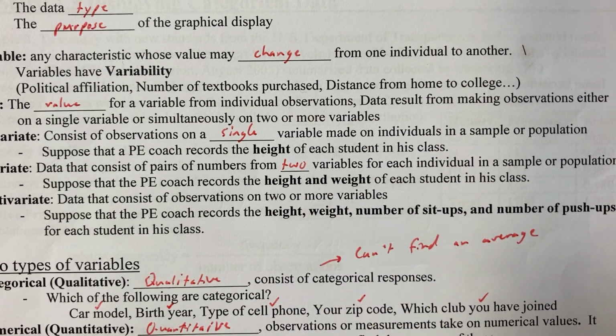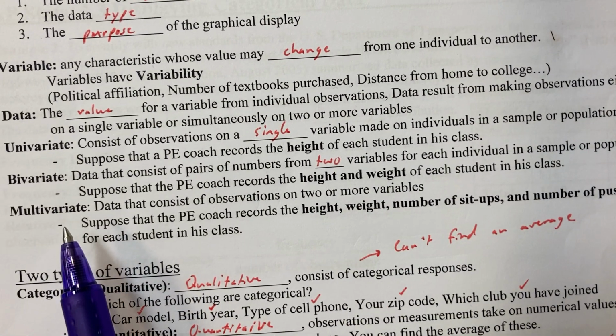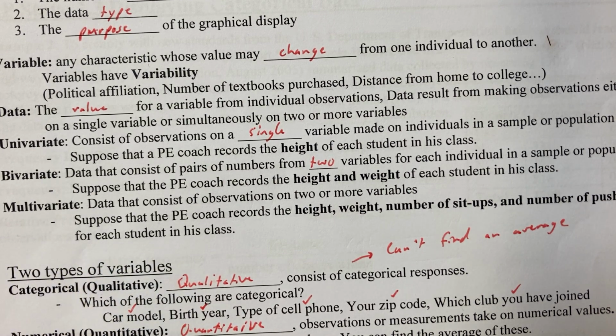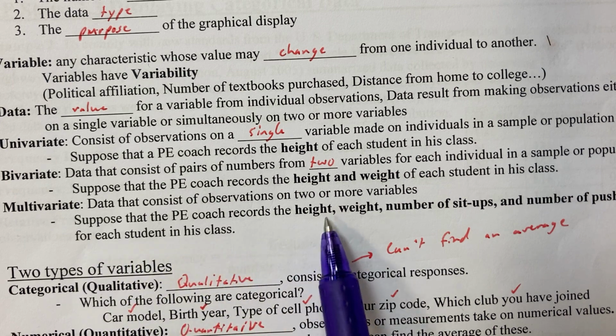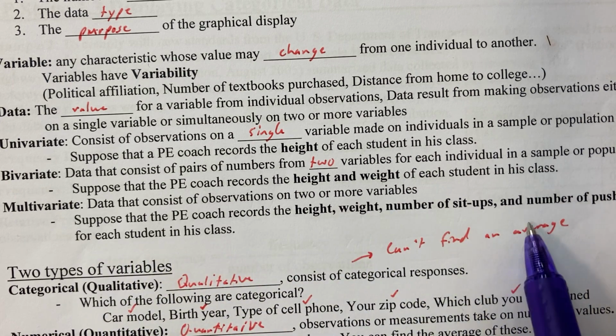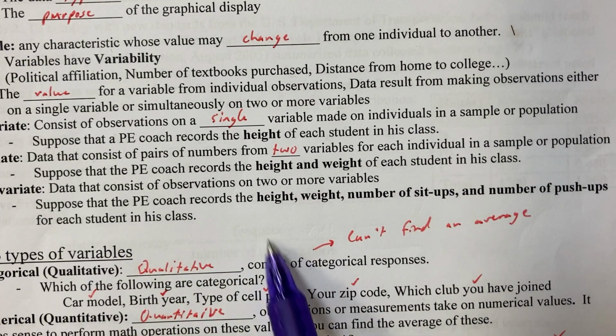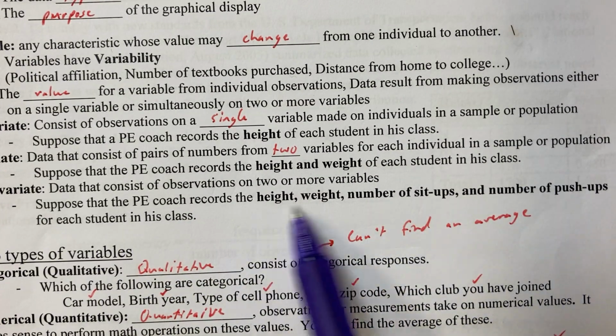And then multivariate, we really don't do much of this in here, but if you want to go to university and study statistics, you can. Maybe we're looking at height, weight, and the number of sit-ups and the number of push-ups, for example. And maybe there's going to be some correlation between all of these variables for a person.